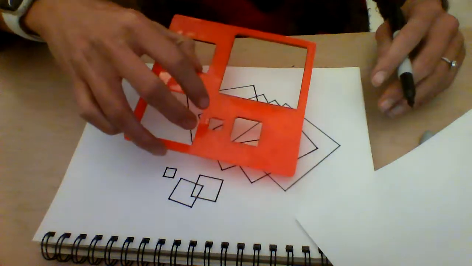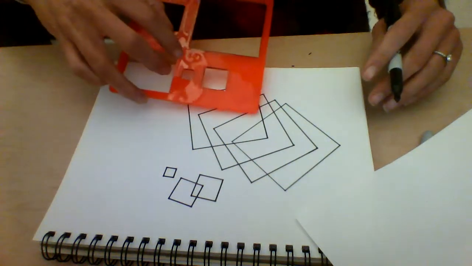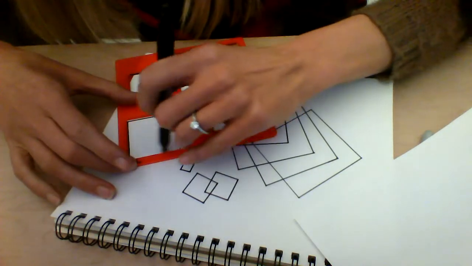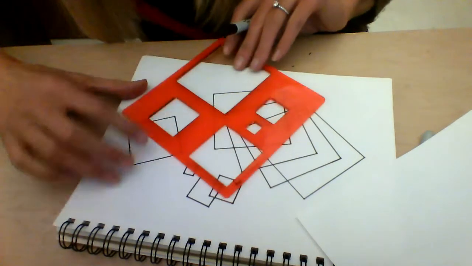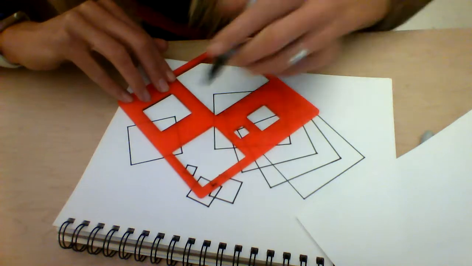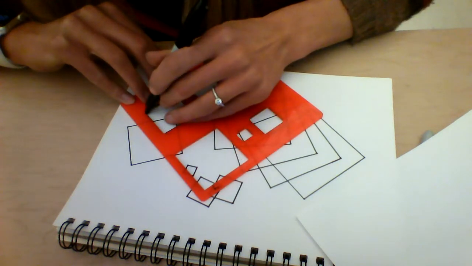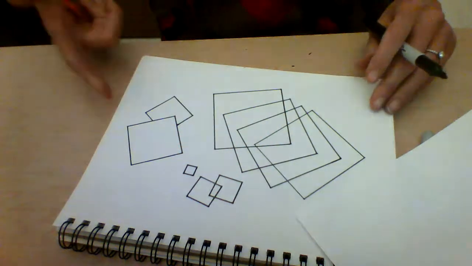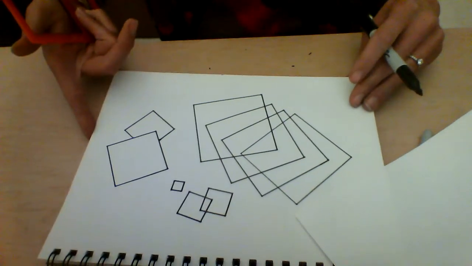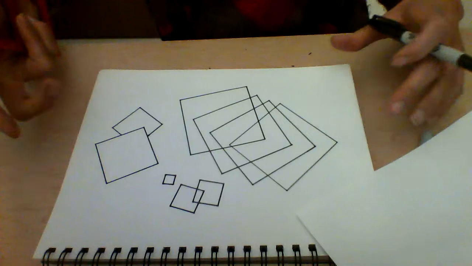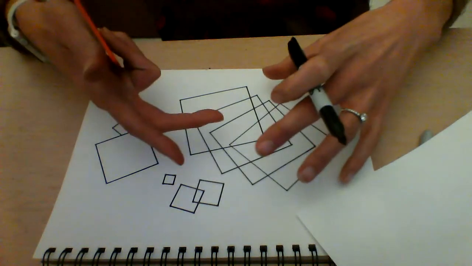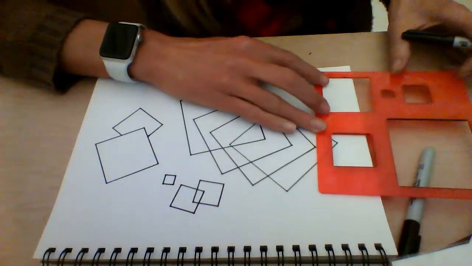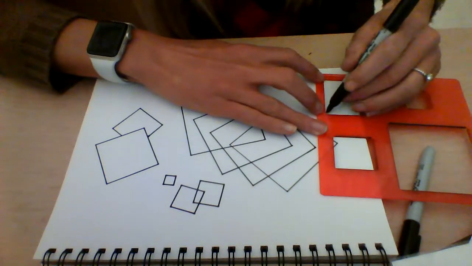All right, now I've overlapped all of these, but true overlapping kind of looks a little bit different like this. So I'm going to put this shape over top, but I'm going to make it look like it's tucked underneath. So those are just two different ways you can do overlapping. Now, this composition is looking kind of squished together, so I am going to let some of these squares go off my paper to add more interest.